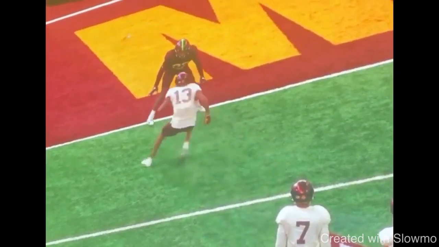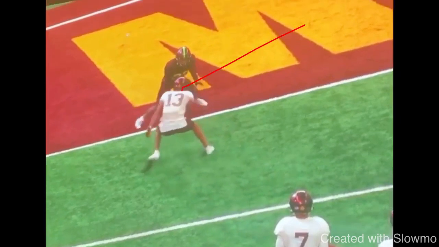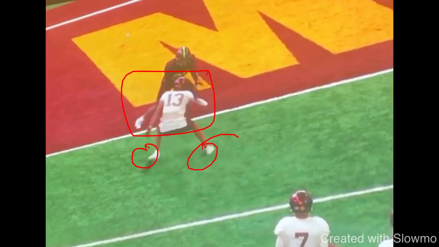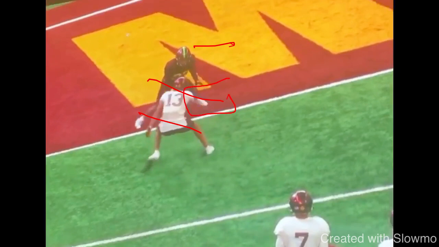He does a good job squaring him up. And what do we want to sell? We want to sell that I'm going inside on a slant. That's what your upper half has got to sell. When I make a 1-2, when I go out and in, I actually have to sell with my shoulders. I actually have to sell with my hips to get this DB to even shift his weight to the inside, because then I can just win the race back to the outside.